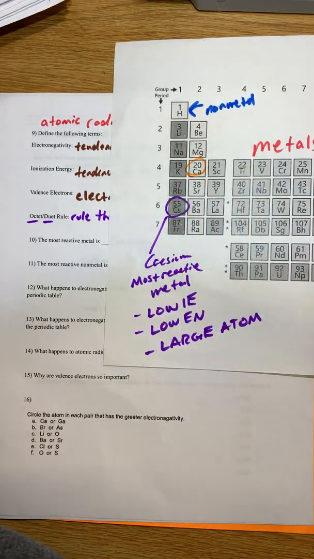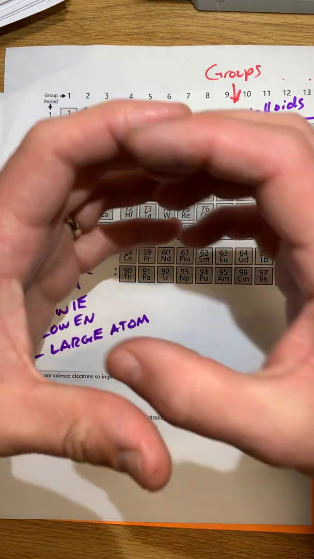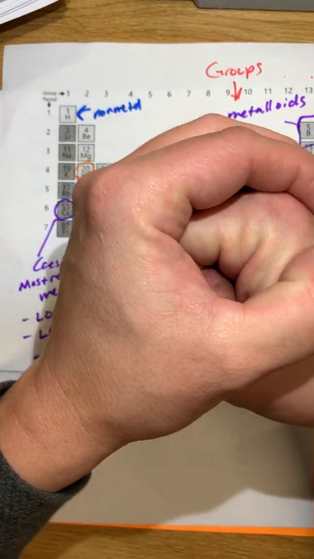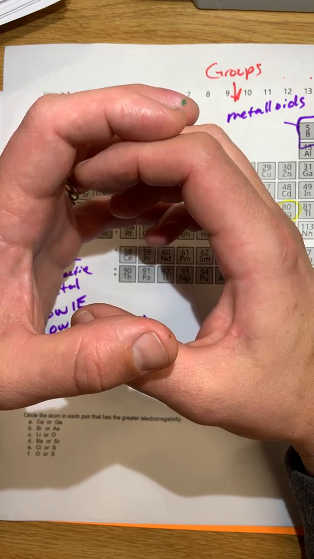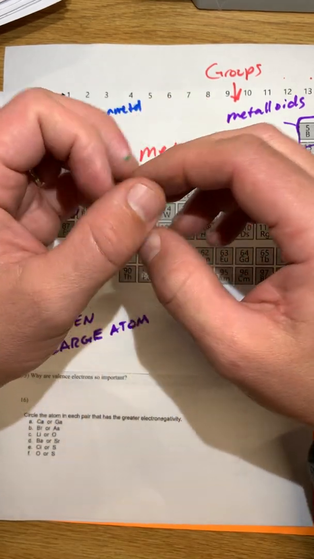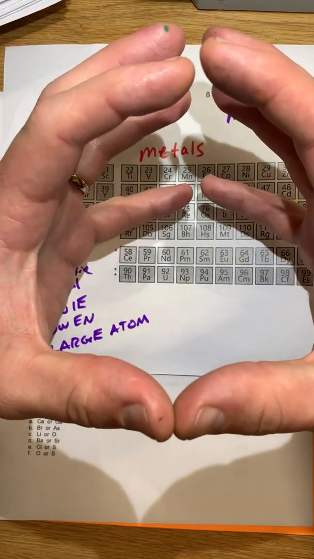So as you add protons going from left to right, atoms are going to get smaller. They are going to attract electrons more because there are more protons. Okay, it's like having a stronger and stronger magnet.